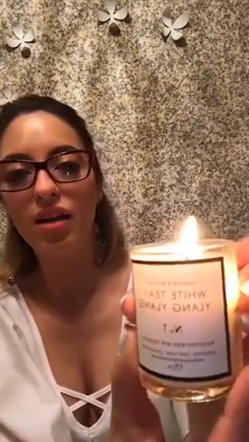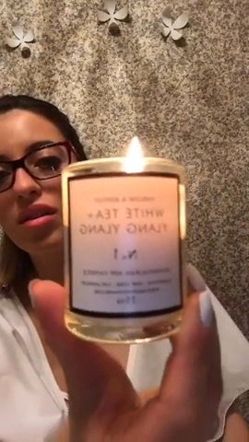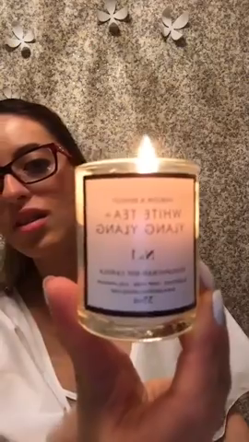It's called White Tea and Lang Lang. I don't know if you guys are seeing this backwards. That's it. It smells unbelievable. I just love it. I don't want to put my nose to it because I'm going to burn the tip of my nose.